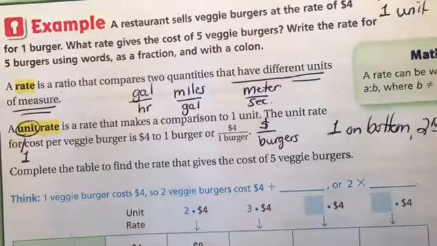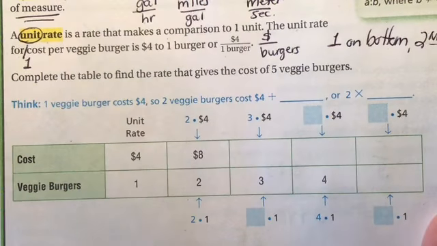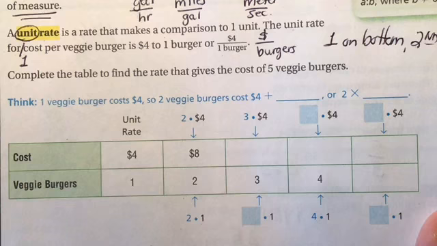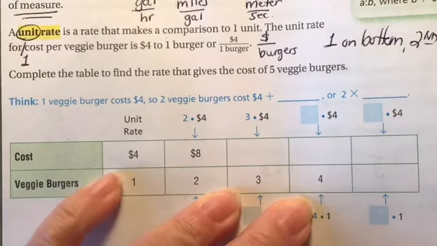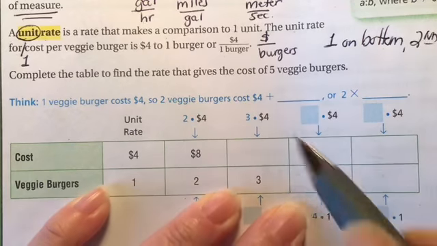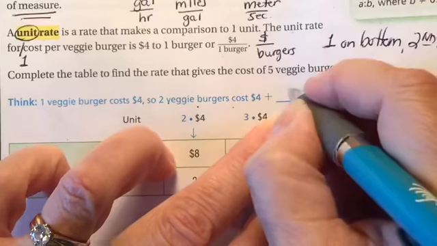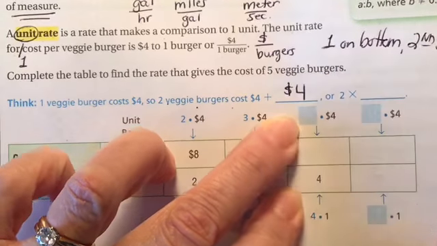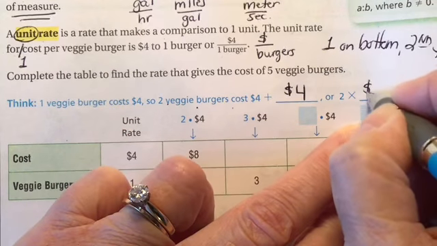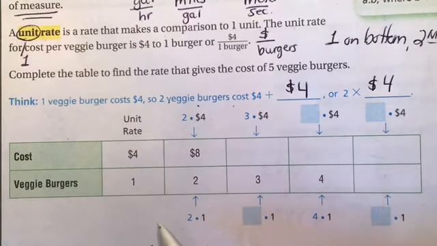All right. So they want us to complete the table down here to find the rate that gives the cost for 5 veggie burgers. So they want us to think one burger costs $4. So 2 veggie burgers cost $4 plus another $4. Or you can think of it as multiplication, 2 times $4. Again, tables are really nice.